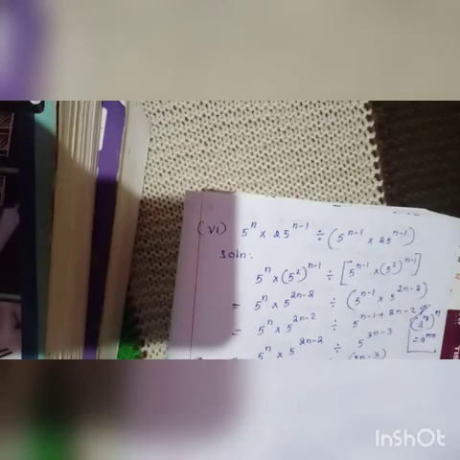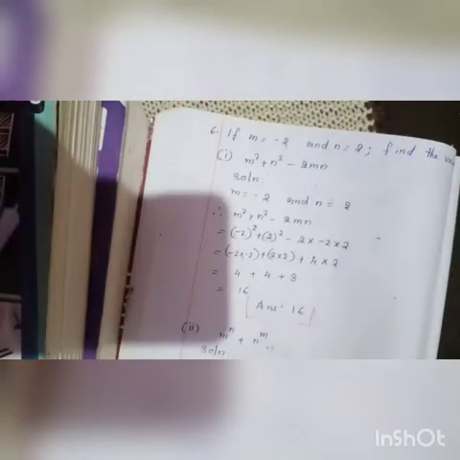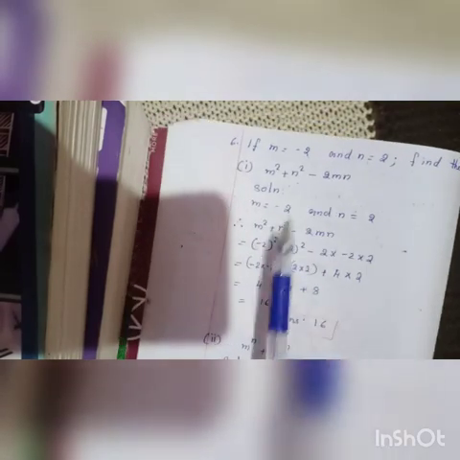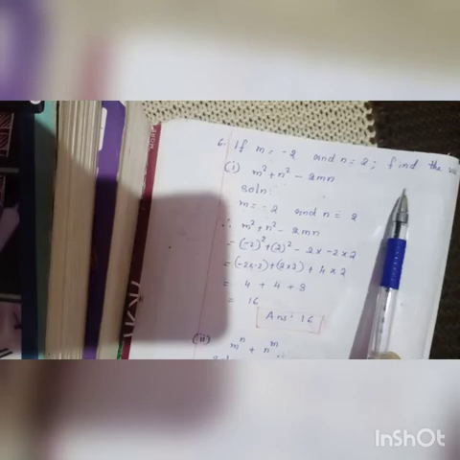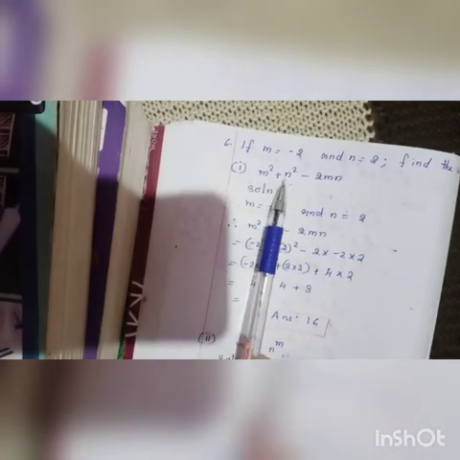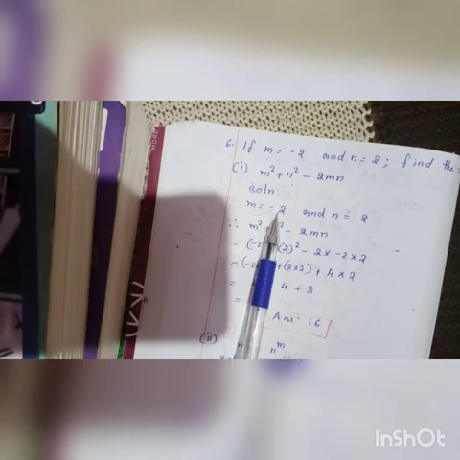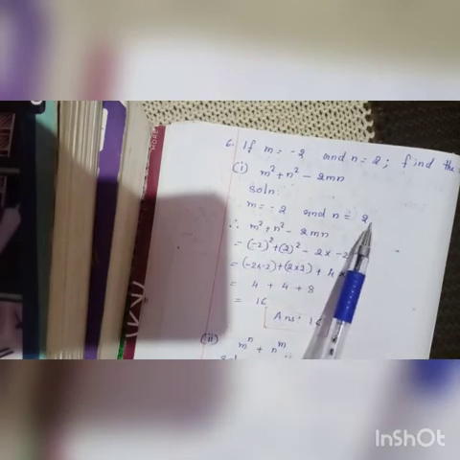Next question. Number 6. If m equals minus 2 and n equals 2, find the value of the following. Question number 1: m square plus n square minus 2mn. Solution: m equals minus 2 and n equals 2, that is given in the question.